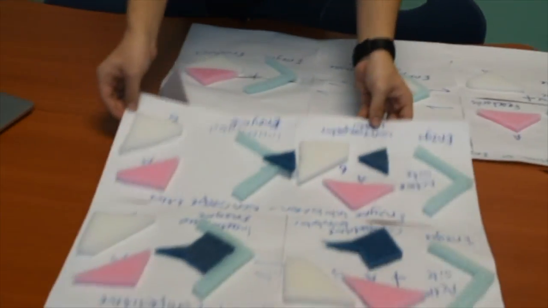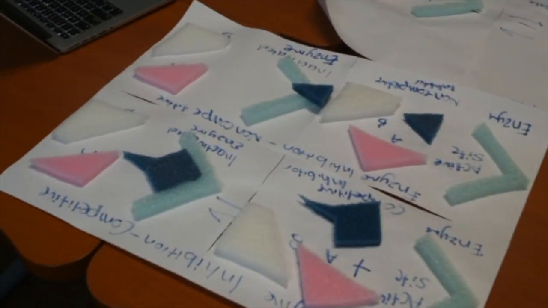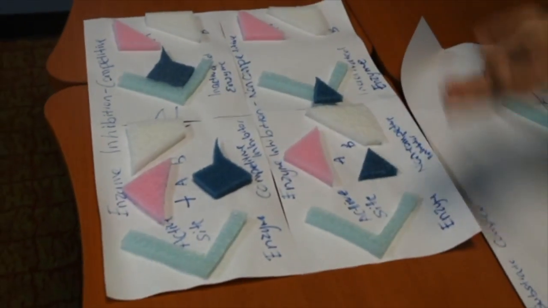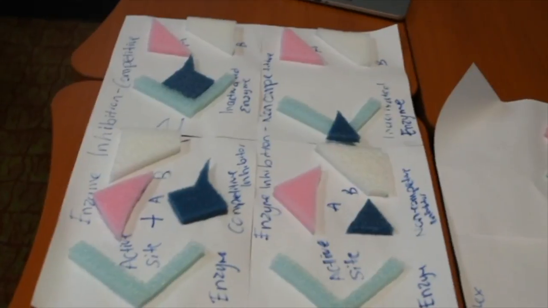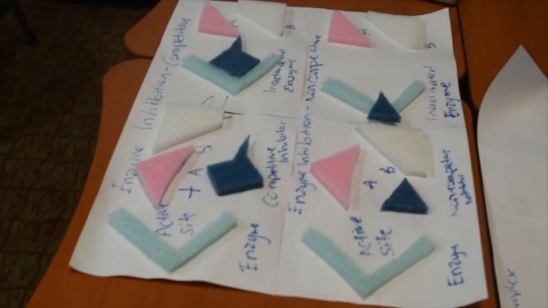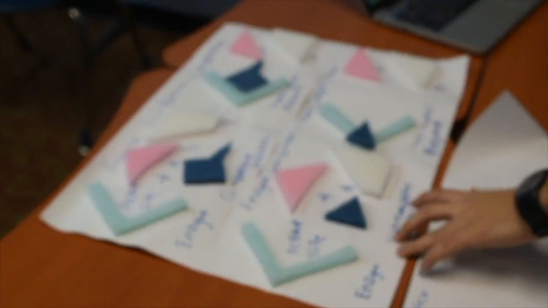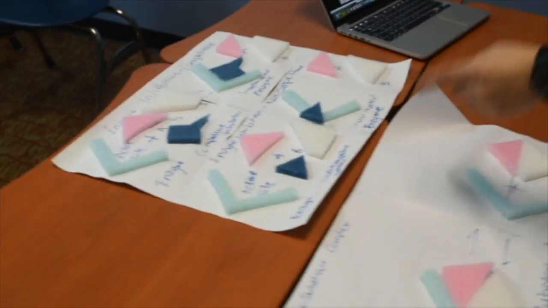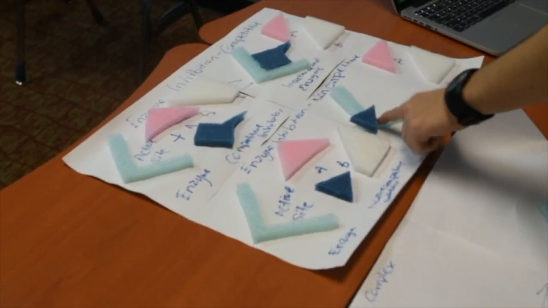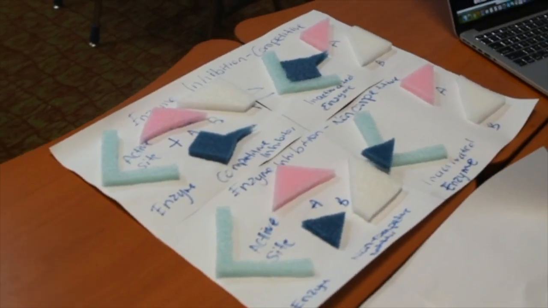This model is an enzyme inhibition, competitive and non-competitive visualization. Basically the same process happens, however there's a competitive inhibitor. The competitive inhibitor binds to the active site and interferes with the active site of the enzyme, so the substrate cannot bind. However, in non-competitive inhibition, the enzyme changes shape and the inhibitor still binds to the enzyme but not at the active site, and the substrate still cannot bind.